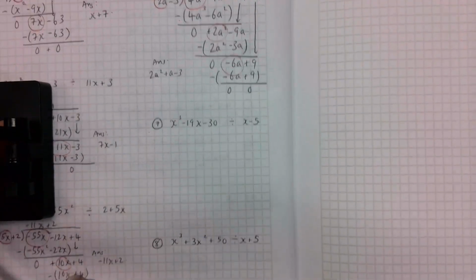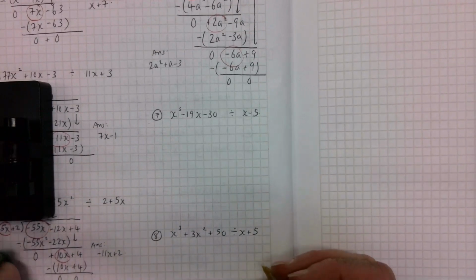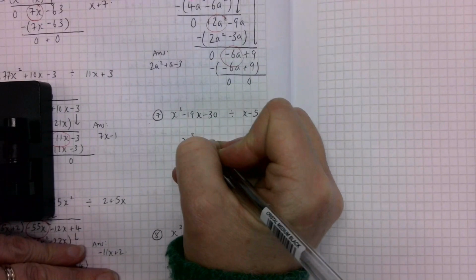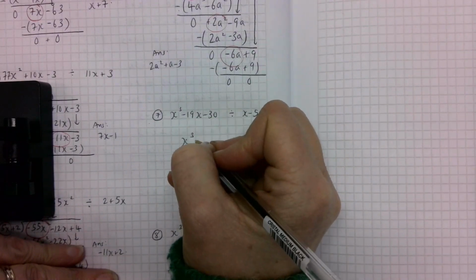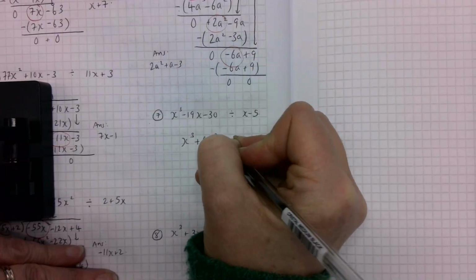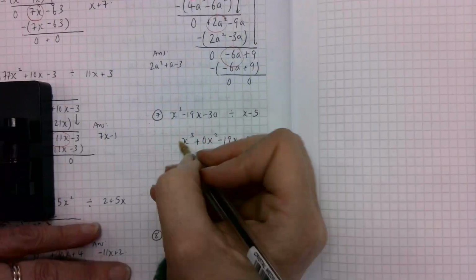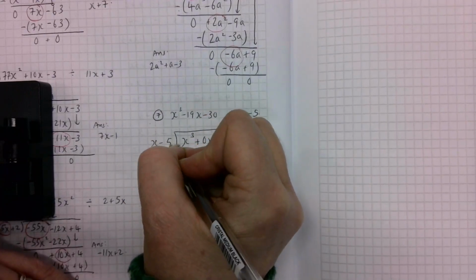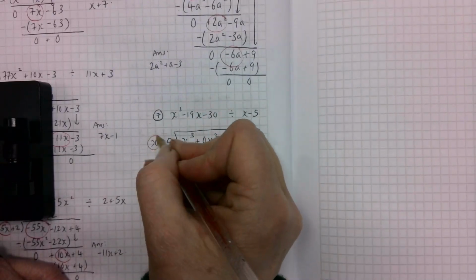Okay, here we are. x cubed minus 19x minus 30. Now, do you notice anything about this one? It's got no x squared, so I'm going to rewrite it as x cubed plus 0x squared minus 19x minus 30, because otherwise, you'll see in a minute, I'd run into trouble. I'm dividing by x minus 5, so I'm dividing this into this.